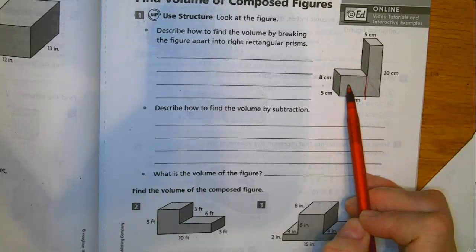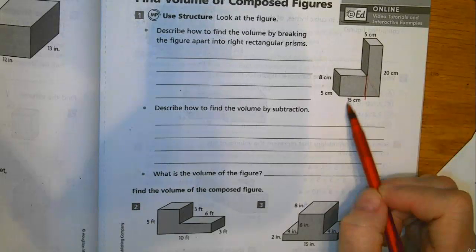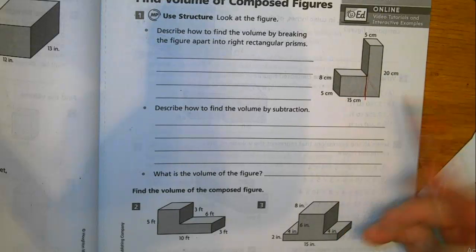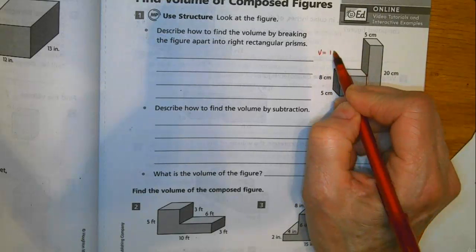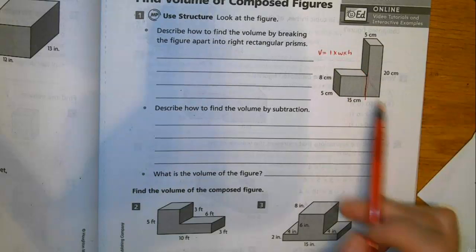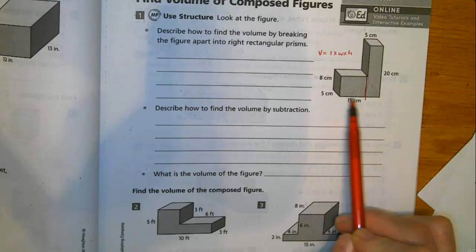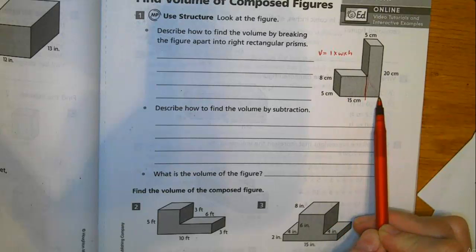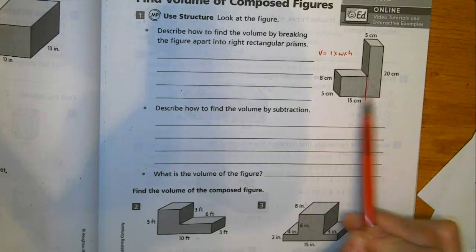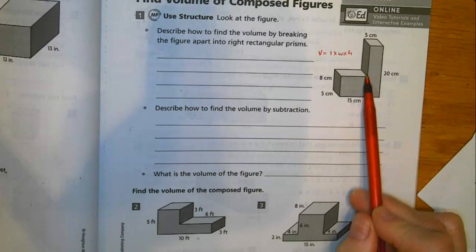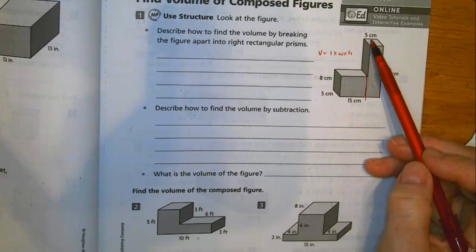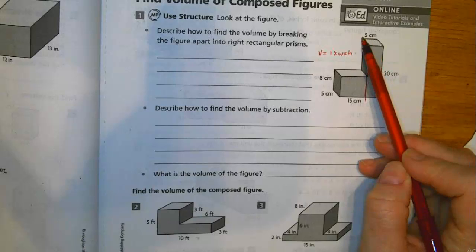All right, so let's take a look at this one. I can look at this and see I've got one edge down here. I know I'm going to need volume equals length times width times height. I'm looking at this shape and I can see that this bottom edge is 15 centimeters long, but that's too long for my box that I've shortened right here. I'm looking up at the top and I see that the width of this is 5 centimeters.